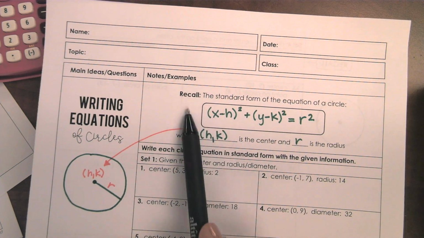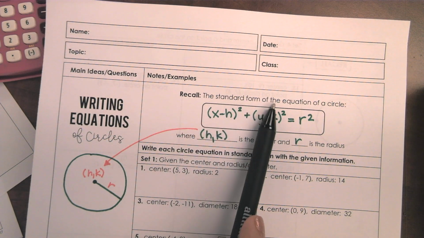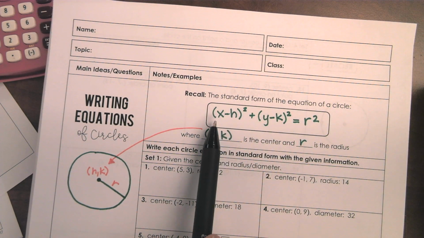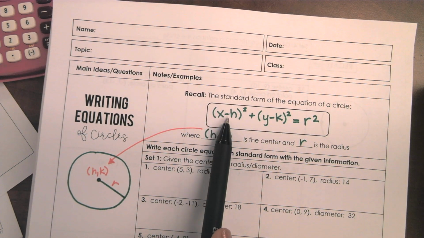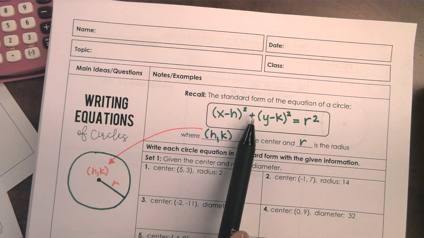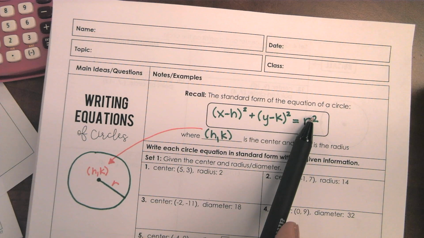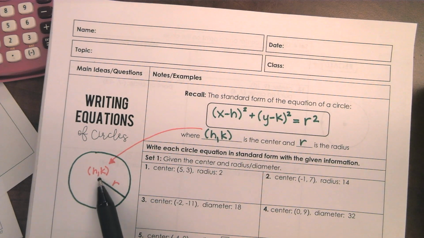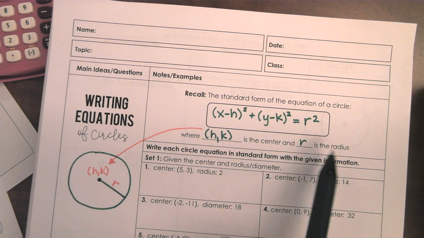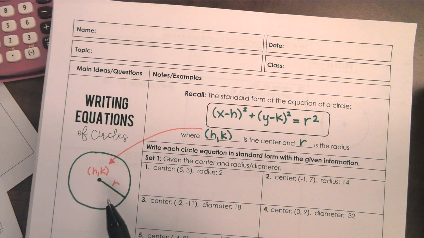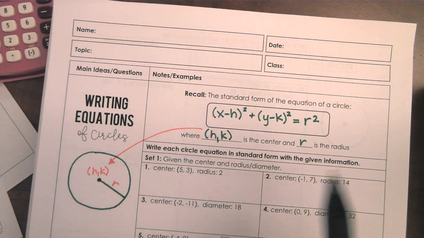Okay, I want you to recall from the last lesson that the standard form of the equation of a circle is the quantity of x minus h squared plus the quantity of y minus k squared equals the radius squared, where (h, k) is the center of our circle and r is the radius. And remember, if we need to, we can always square root, or we can square it depending on what the question is asking us.